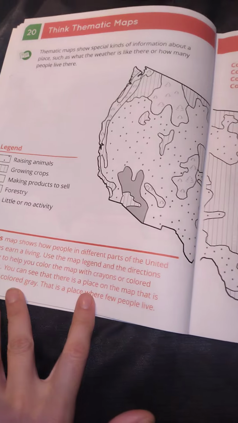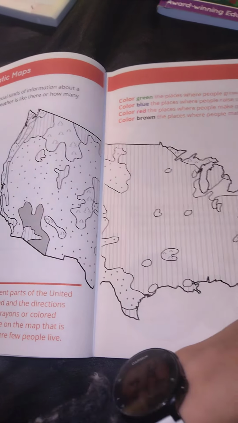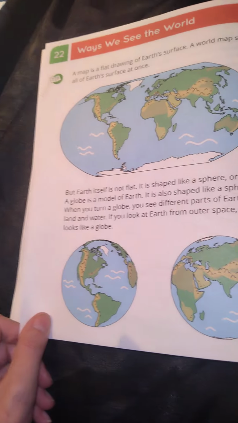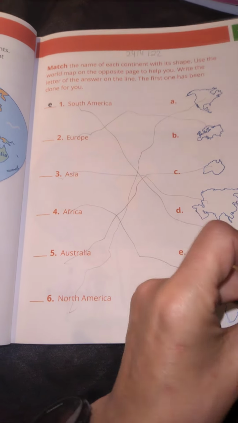This one, they get to colour in. Nice and colourful animations, matching up.